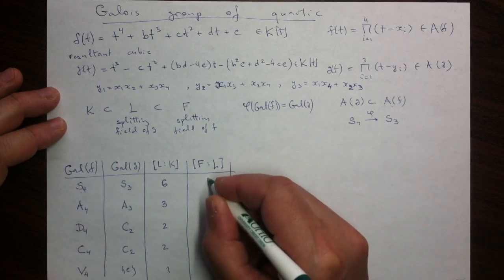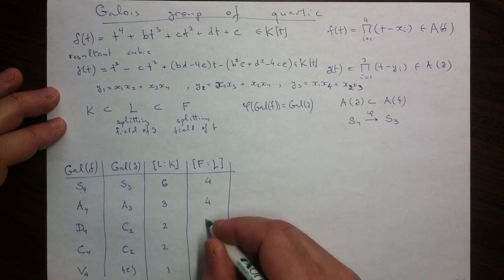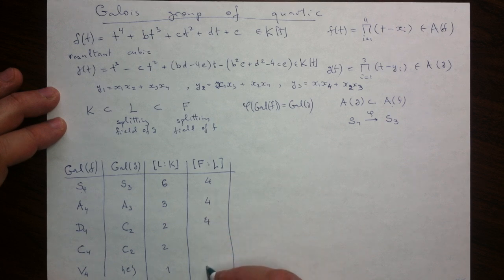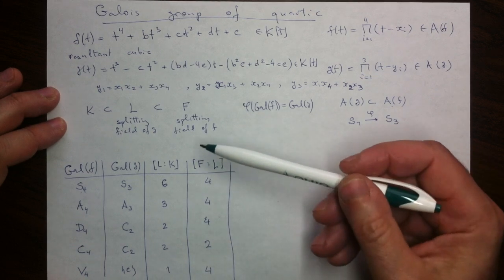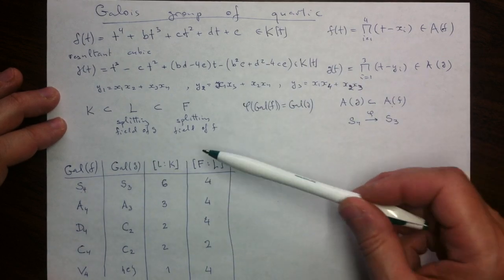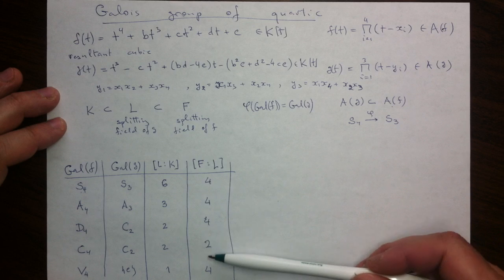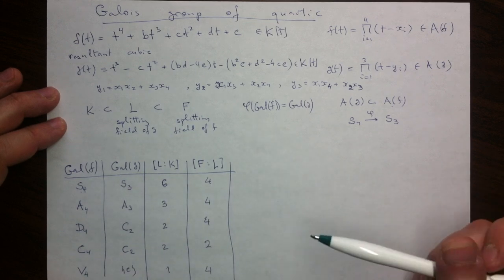And it is 4, and it's 4 again, and it's 4 again, and it's 4 as well, and the only place where it drops down to 2 is in here. And so we have a somewhat useful answer in terms of these degrees of which symmetry group, of which Galois group we're looking at.